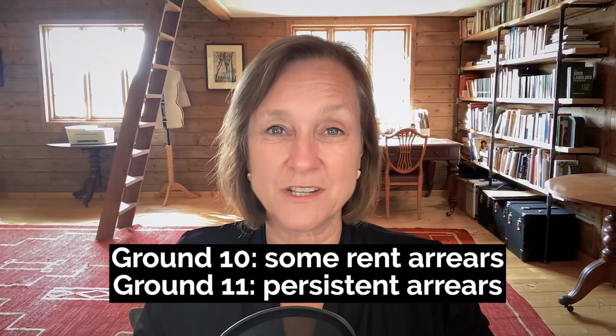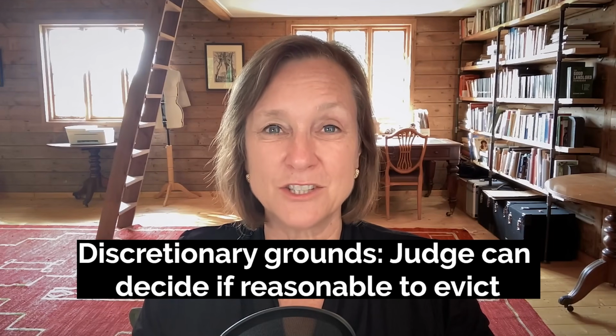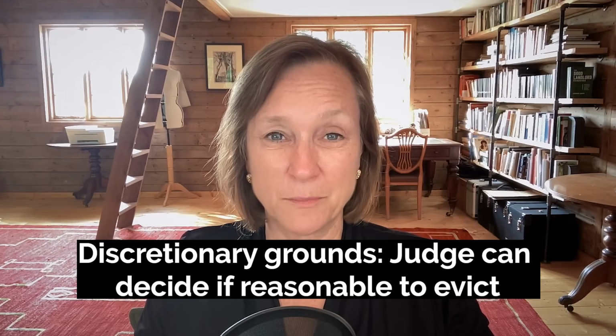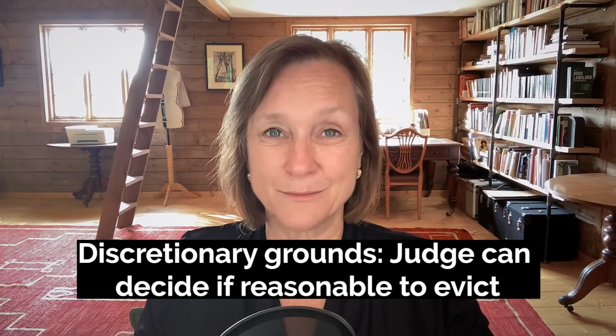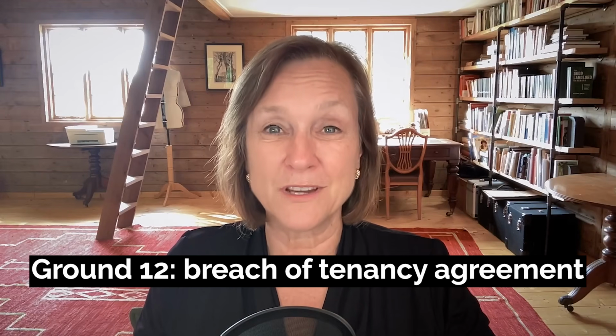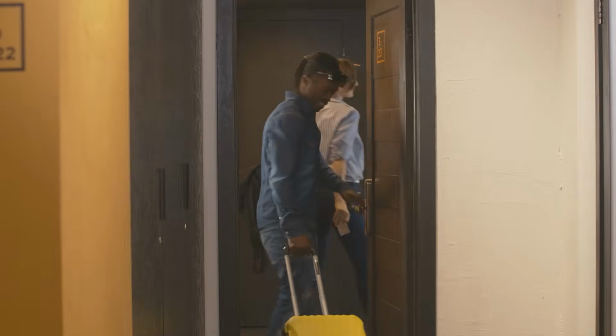There are also 2 discretionary grounds for rent arrears, which means that the judge can decide whether or not to grant an order for possession based on whether they think it's reasonable to do so. Another discretionary ground that I think will be popular now that Section 21 no-fault evictions have been abolished is ground 12, breach of a term in the tenancy agreement other than rent. Now, examples might include running a cannabis farm in the property, subletting without consent, or refusing to let the landlord or the letting agent access to the property to carry out an inspection or to do a gas safety certificate.